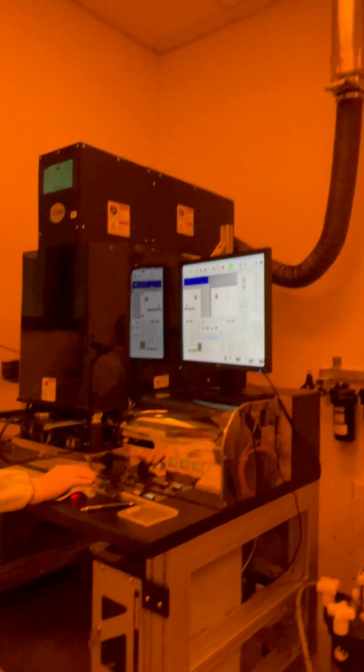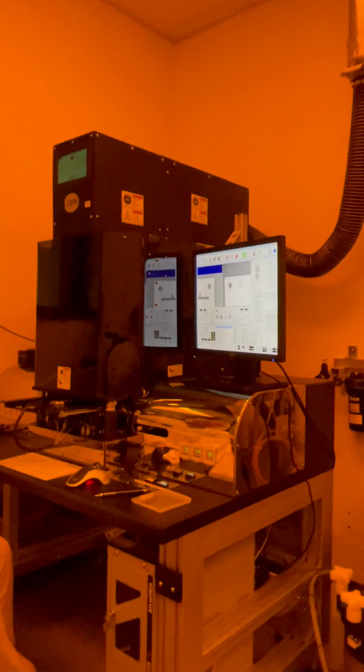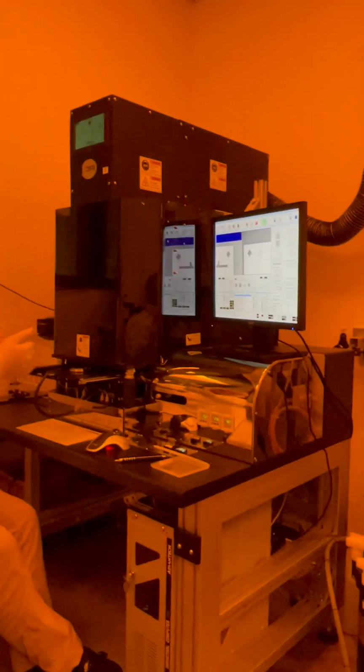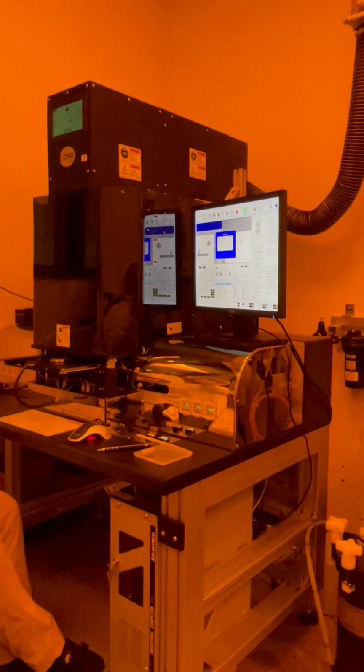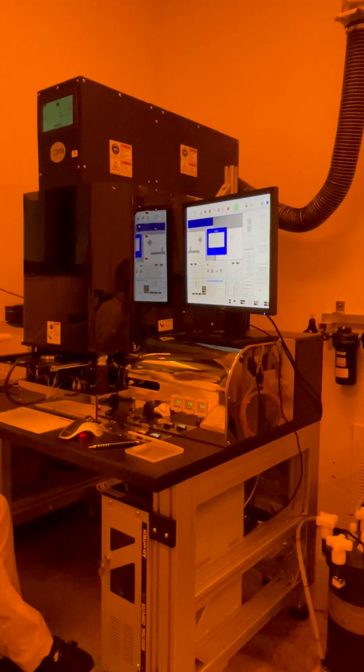Yeah. So we can do it. We'll do it right now. So I'll say load wafer, and so it would bring it out, which it just did, and now it's going to say load the substrate. So I load it.